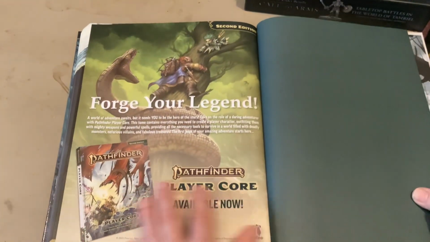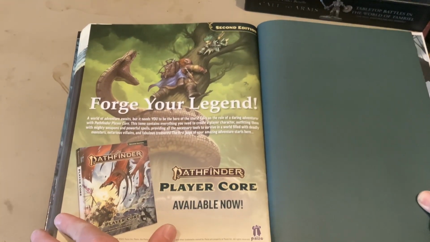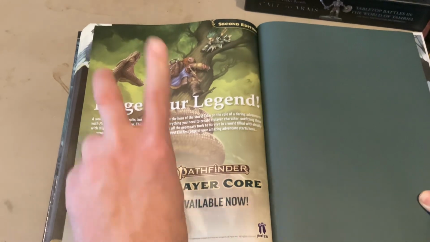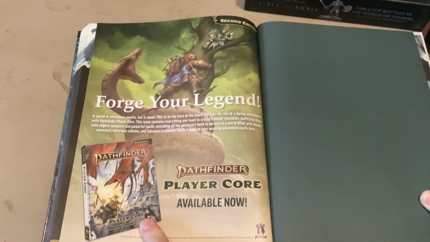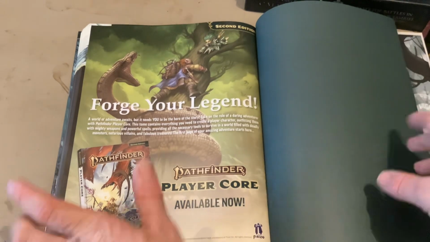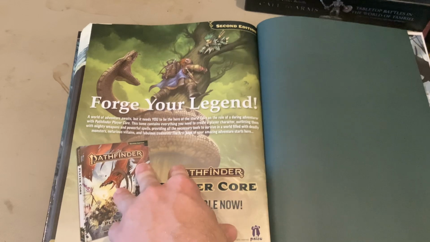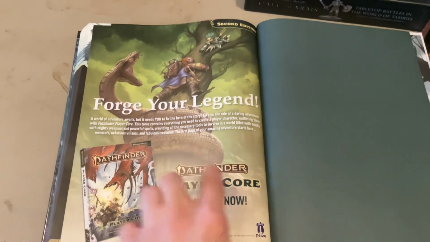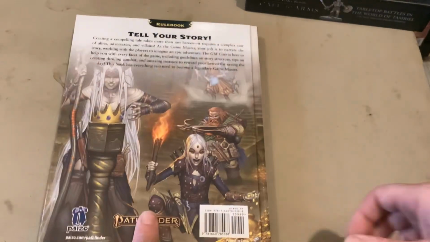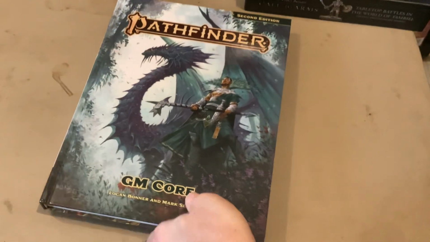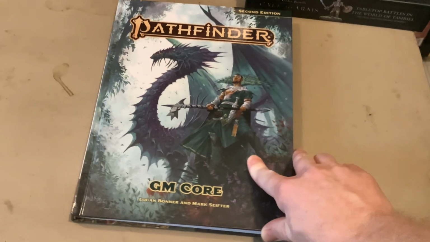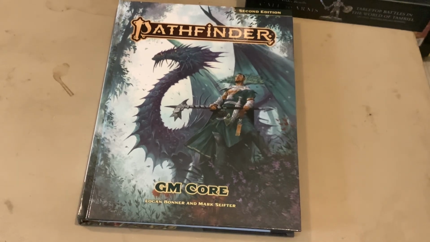So this one is a shorter book than the player's handbook, but as you can see, they have an advertisement in the back for the player core book. So, hey, vice versa. The player core had a little tidbit about this book, and this book has a little tidbit about the player core. This one is for the game master. As a player, you don't necessarily need it, and I would reiterate, just like D&D, you pretty much only need the player core book or player handbook to run a campaign.